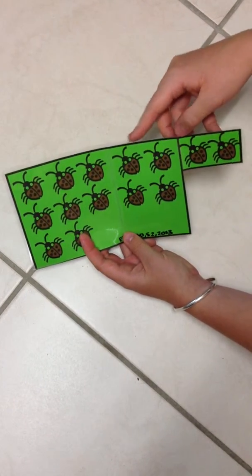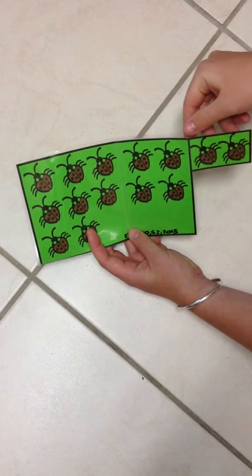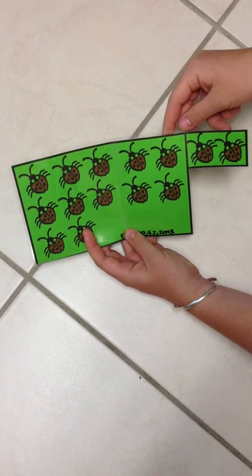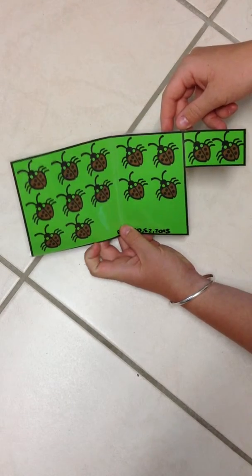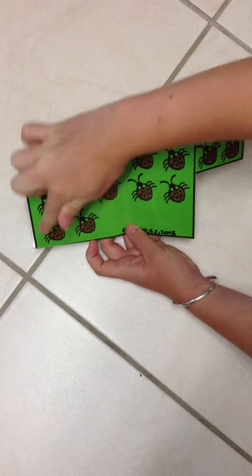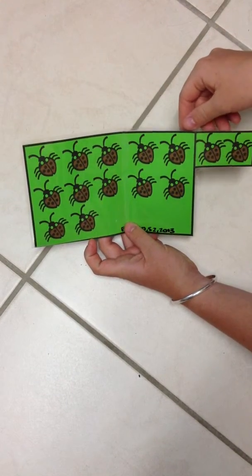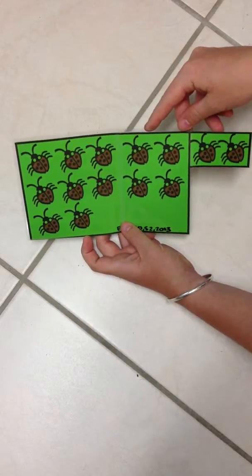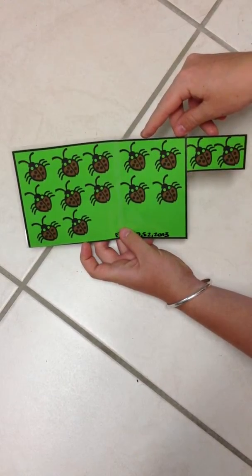We'll ask the students how many lady beetles on this side of the card. They will then hopefully respond with there are 6 lady beetles on that side of the card. So now we know there are 8 lady beetles on this side and 6 lady beetles on this side. We then ask the students, how can we work out how many lady beetles we have all together?